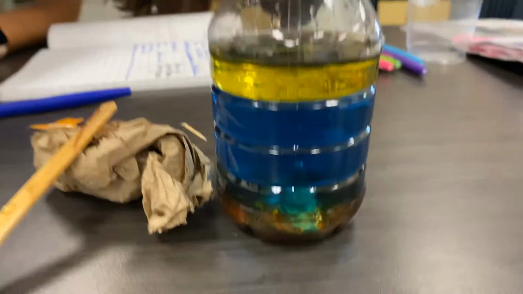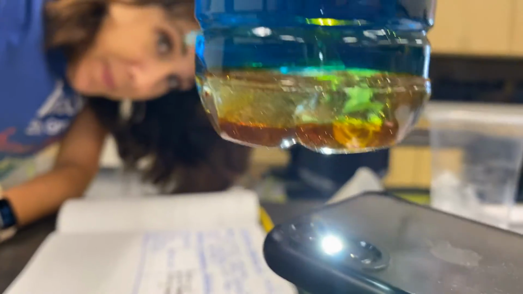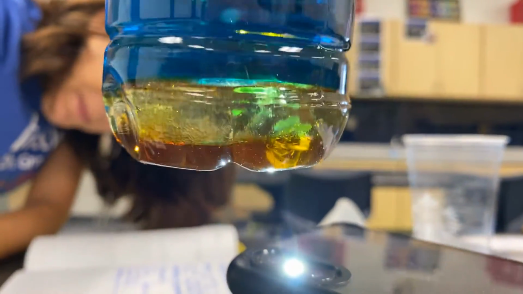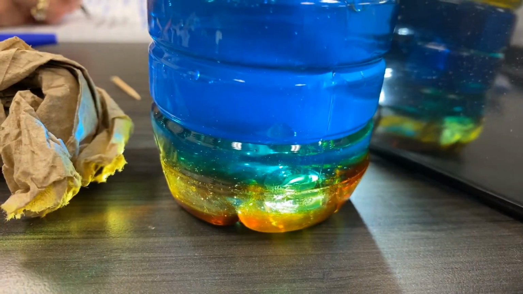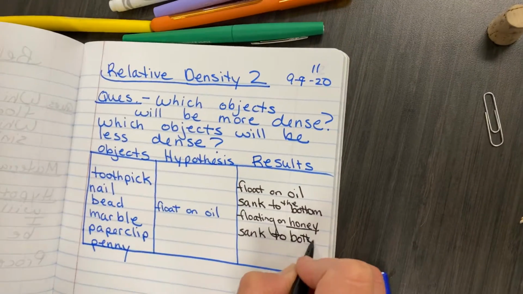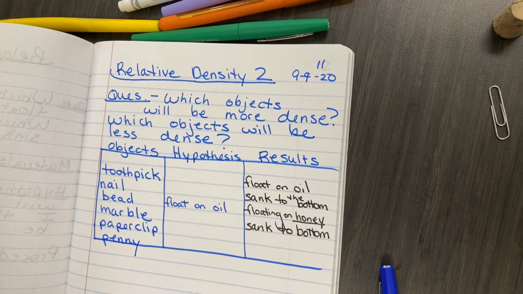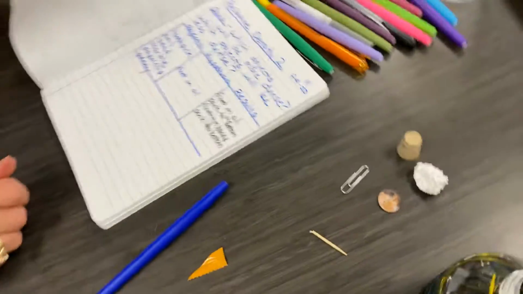Ooh! Where'd the marble go? To the bottom? Looks like the marble's to the bottom. Yeah. Yep. All right. Marble sank to the bottom. So the marble is most dense of all three of the liquids.